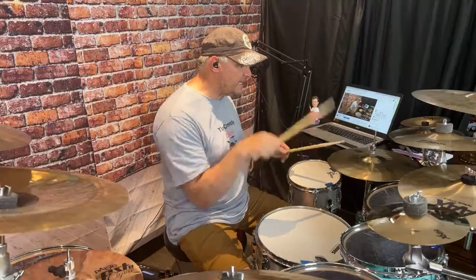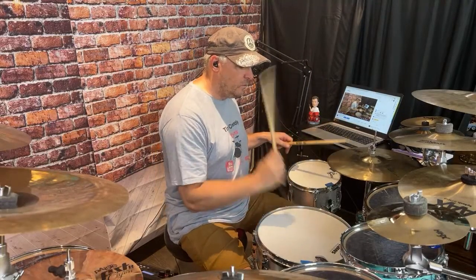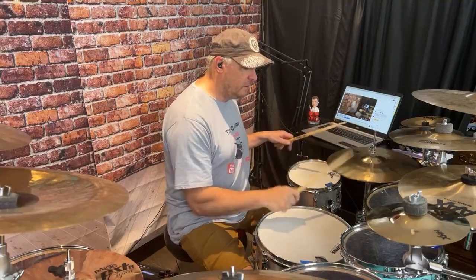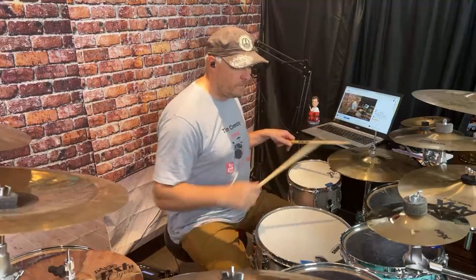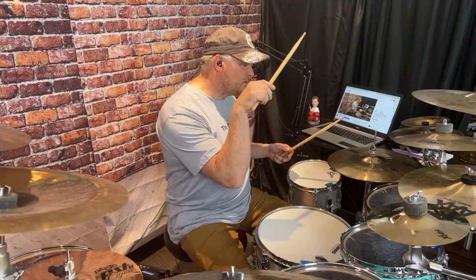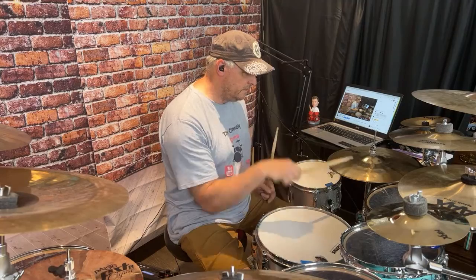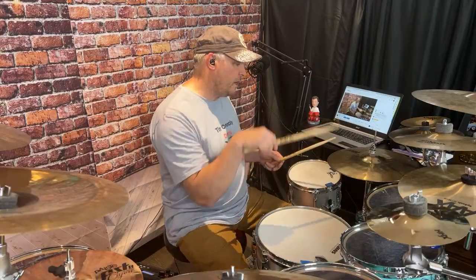Now let's add an accent. 1, 2, 3, 4. Now obviously, the accent is only happening on the 1 and the 3, because the 2 and the 4 is being hit on the snare, right?